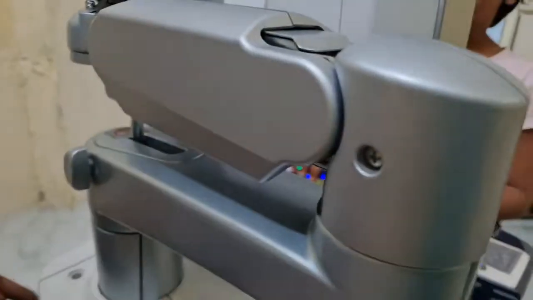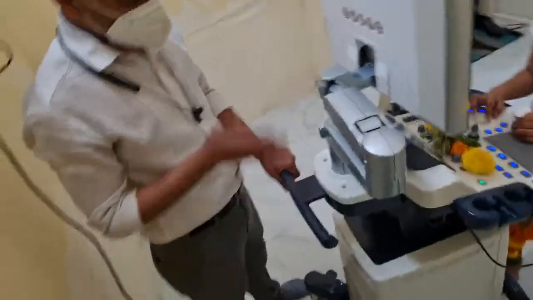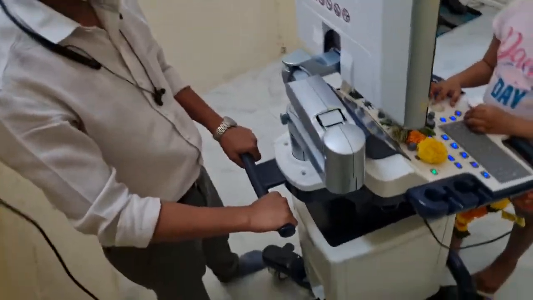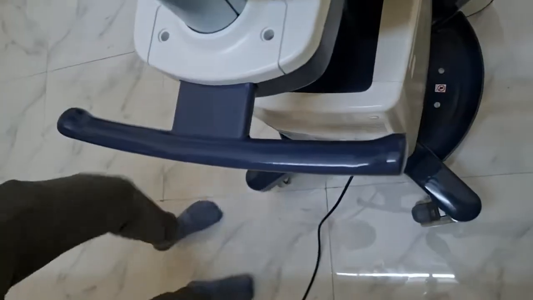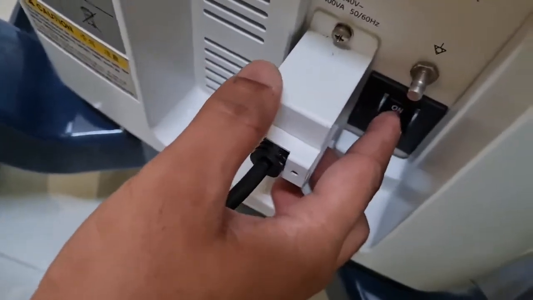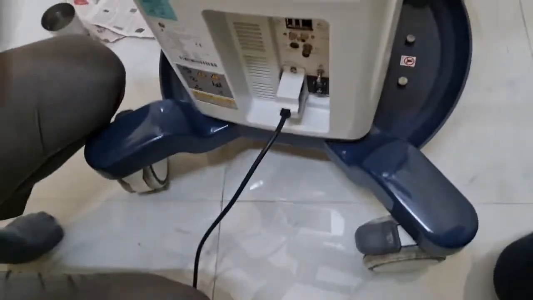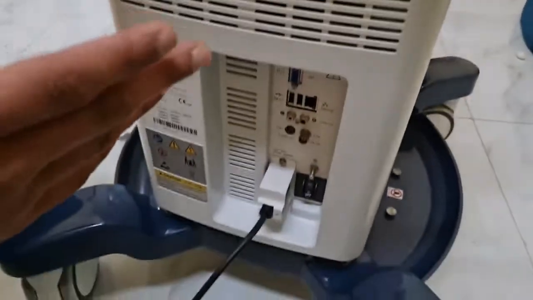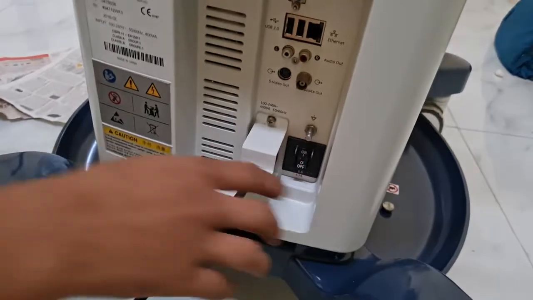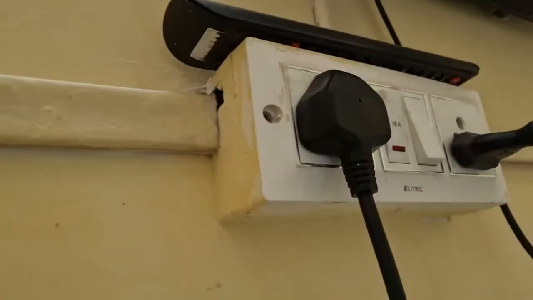Okay, this is the handle to move the machine from one room to another room, or from one place to another place. This is the machine wire, and this is the tripper button. If you want to move the machine from one room to another room, you can switch it off from here, and after that it will shut down.